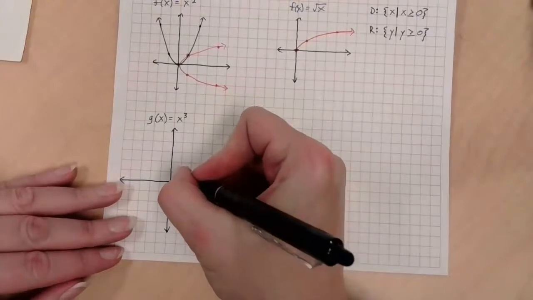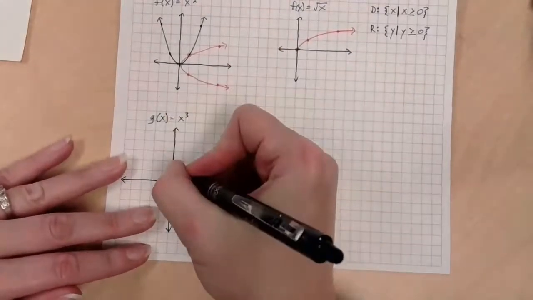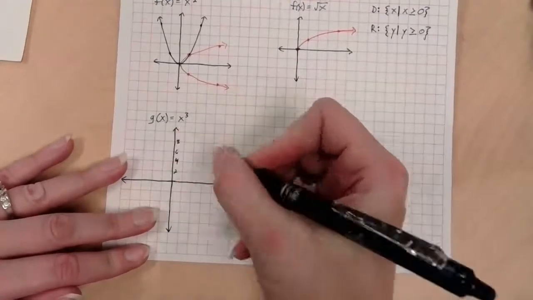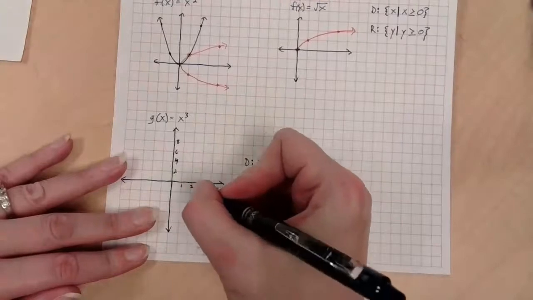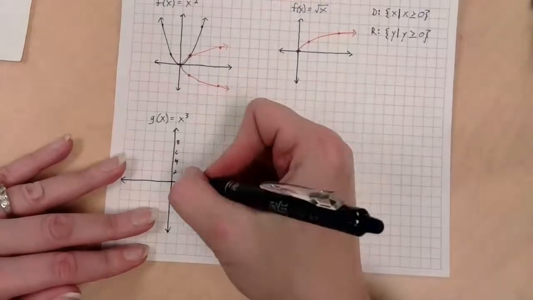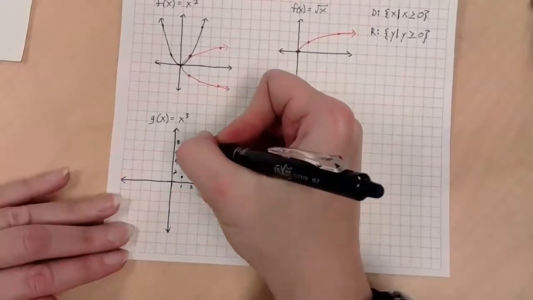1 cubed is 1. Oops, I'm not going to do that though. I'm going to count on my y-axis by 2's because this gets really out of control really fast. 2, 4, 6, 8. All right, and then my x-axis, I'm just going to count 1, 2, 3, 4 still. All right, so if I cubed 1, it's 1, so that's actually going to put me right here. If I cube 2, that's 8, so that's going to put me here.